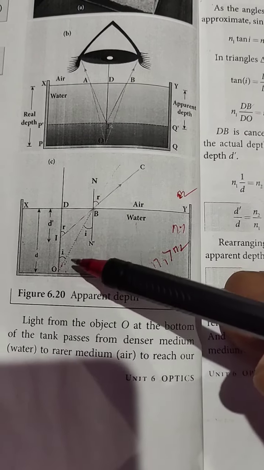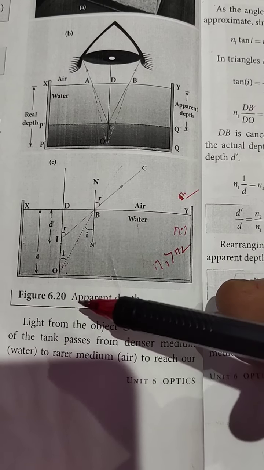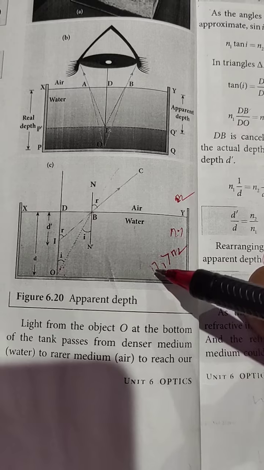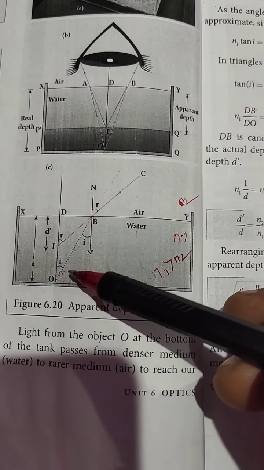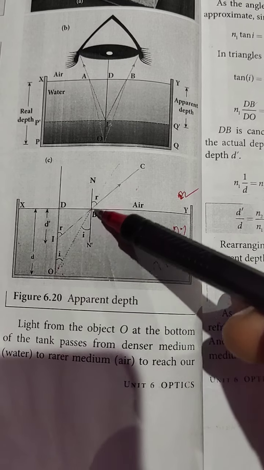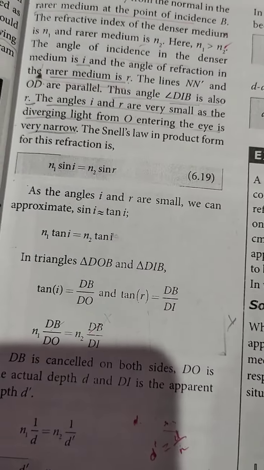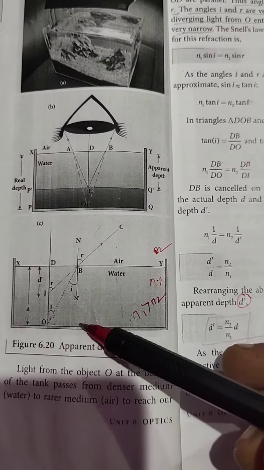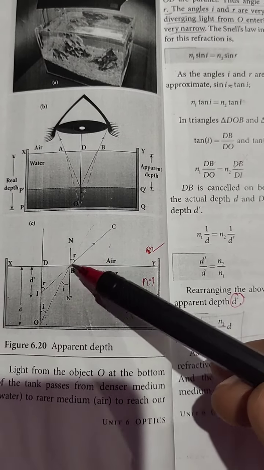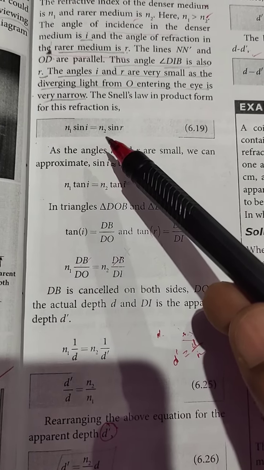So by using Snell's law, in product form, we can write: here the refractive index is n1, here the refractive index is n2, here i is the angle of incidence, and here r is the angle of refraction. So, using the diagram, n1 sin i equals n2 sin r.